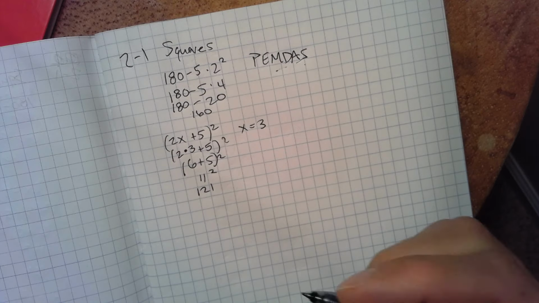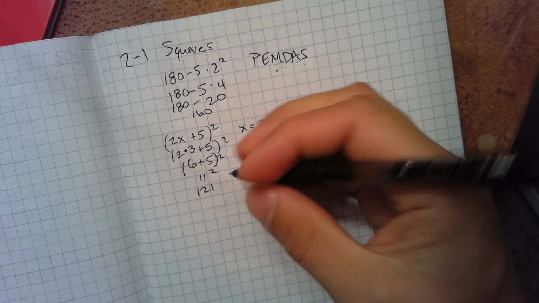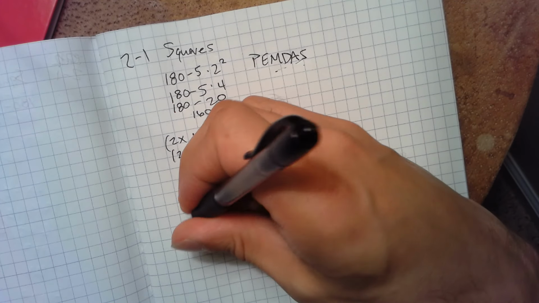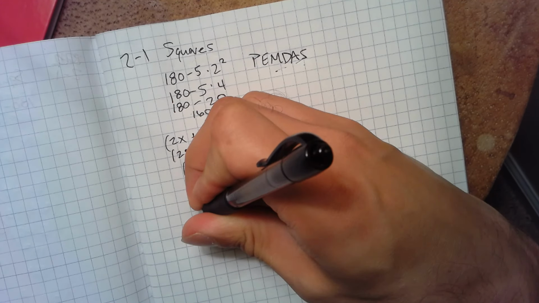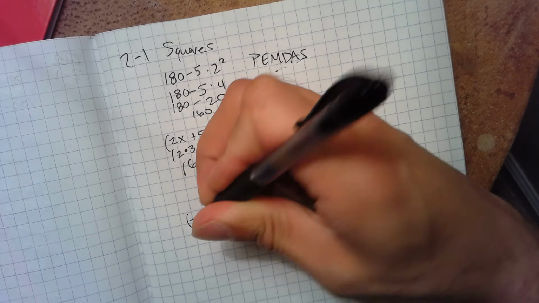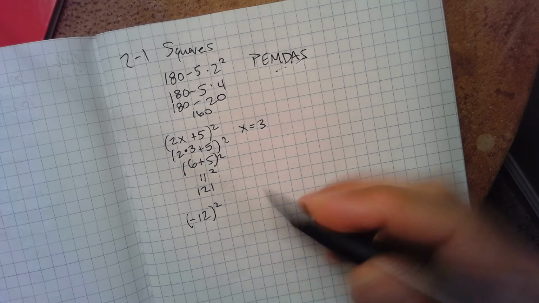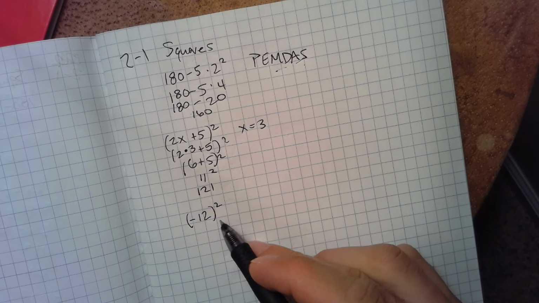So then the next problem is looking at what happens if we have negative 12 squared. So if we do this problem, this whole thing is squared. And that's what a square is.